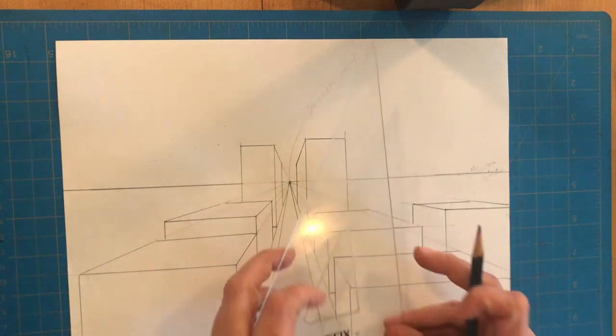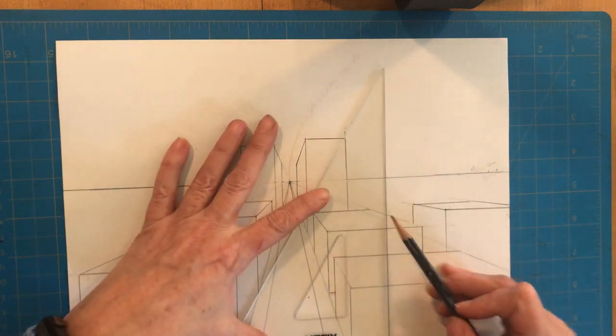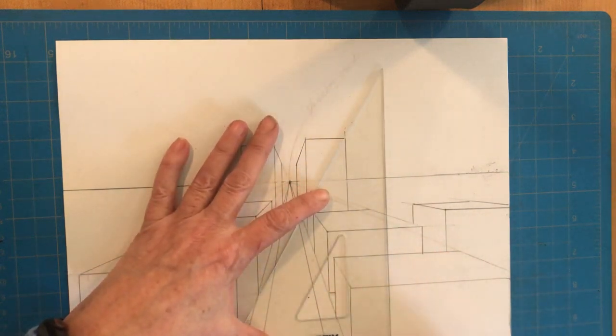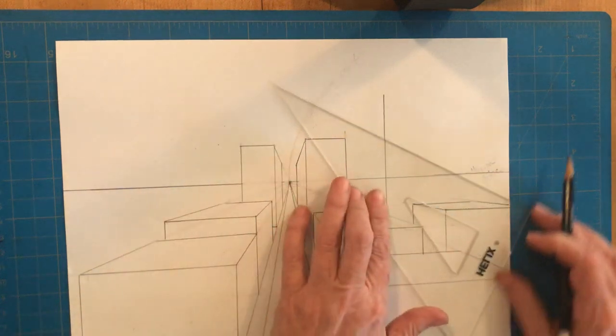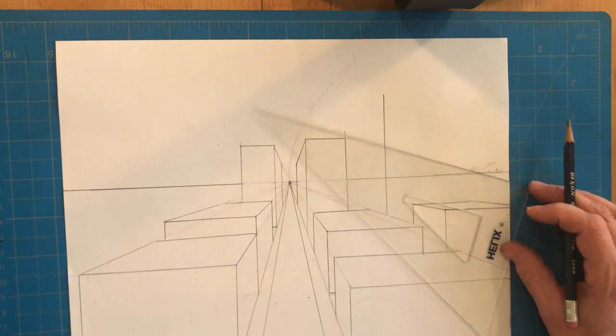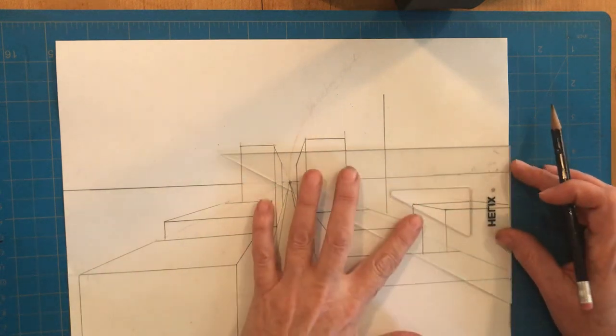So now I'm gonna draw another building right in here to fill in this space. I'm gonna line this up on the edge of the paper, make sure it's even. I'm gonna bring my line up. Now this is a huge building. Probably shouldn't make it that big. I'm not gonna make it quite that tall.